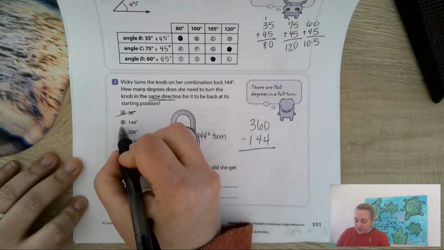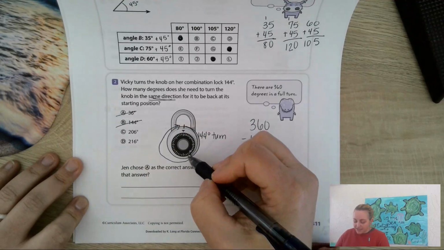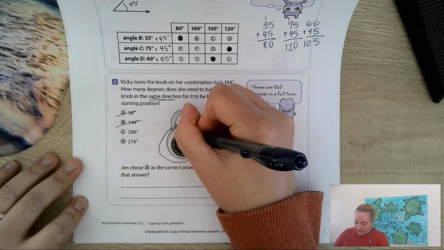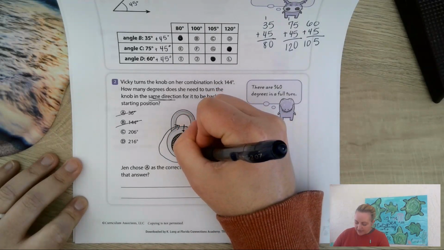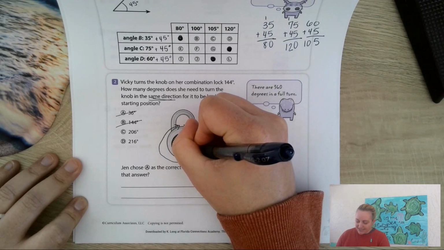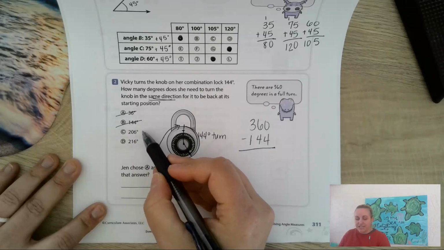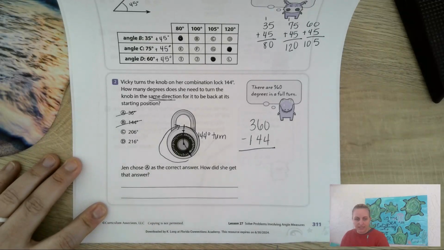I also already know it's not going to be 144 because this is a reflex angle, right? If I were to draw the angle up from here to here and go all the way around, that's bigger than a straight line, so it's a reflex angle. It has to be one of these that's more than 180 degrees.